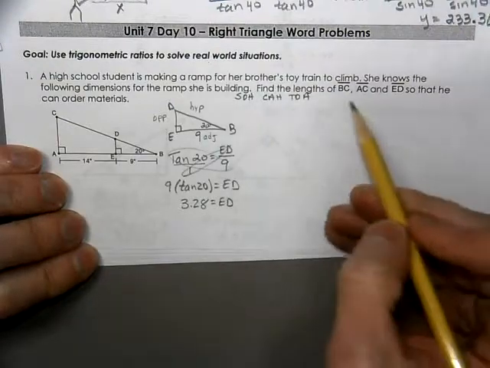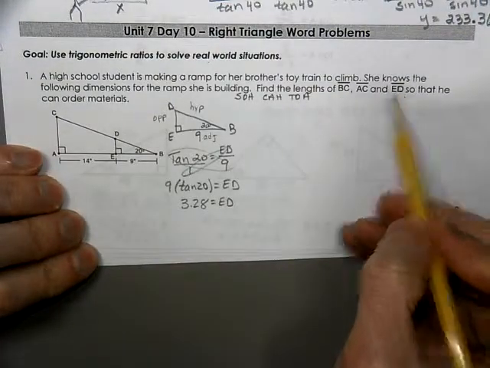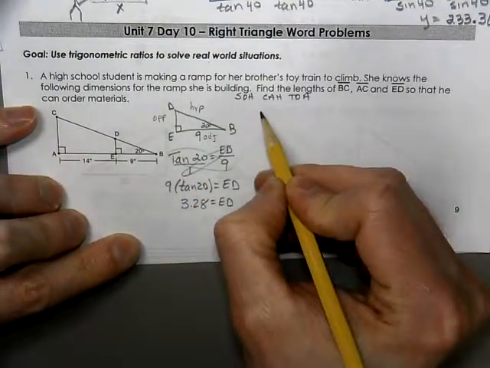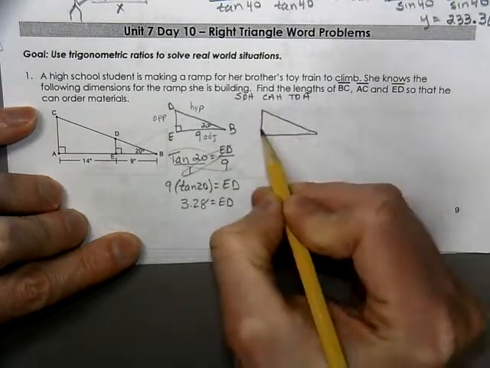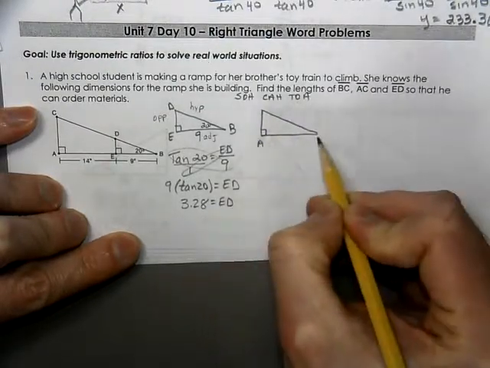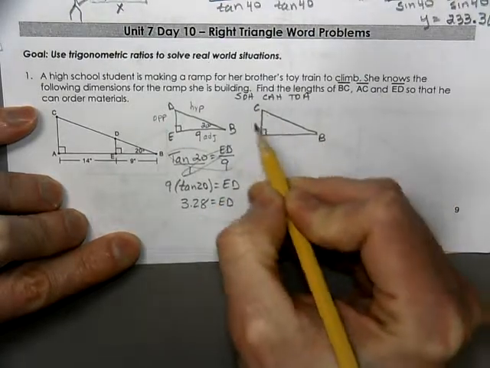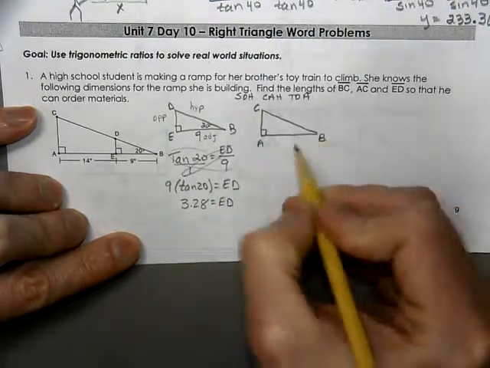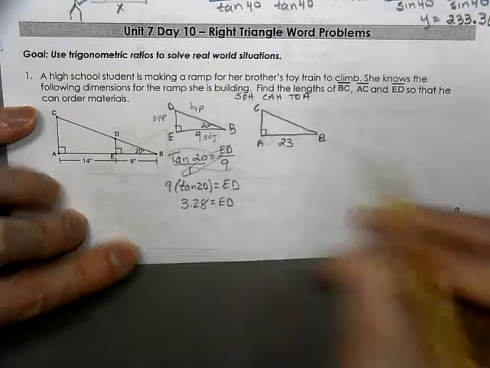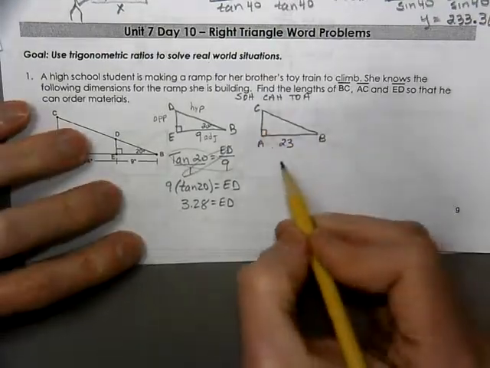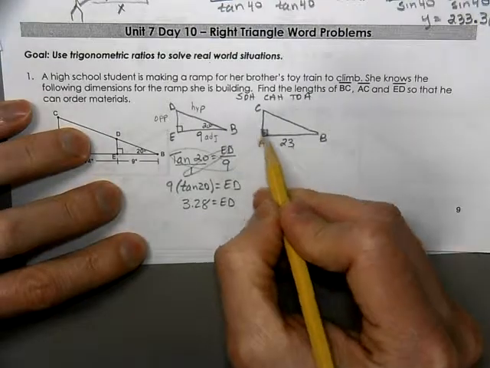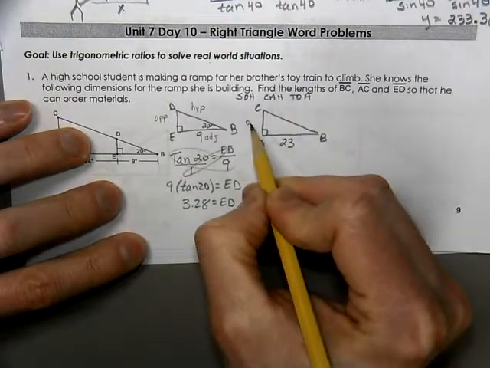So next, since we've solved for ED, let's solve for AC. Here we have the bigger triangle. We're solving for AC. The long leg in this case is 23. We're solving for the short leg. So again, opposite and adjacent.